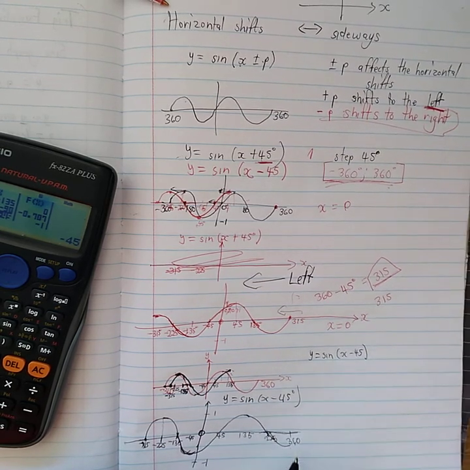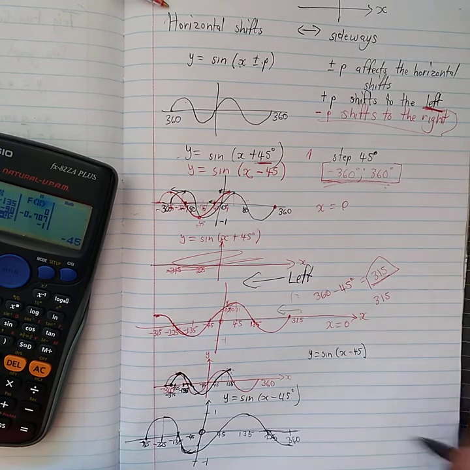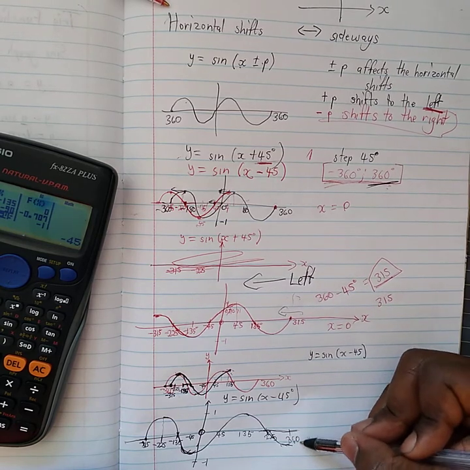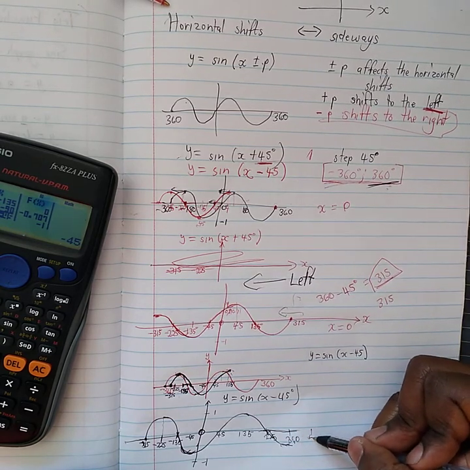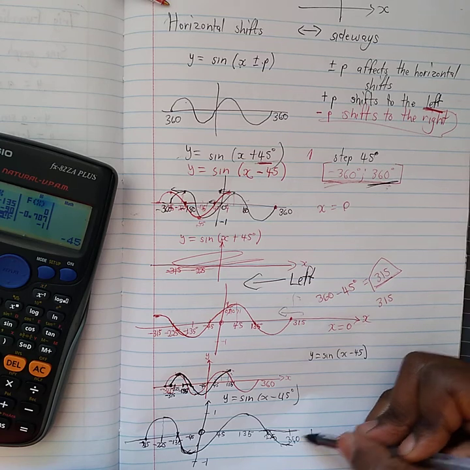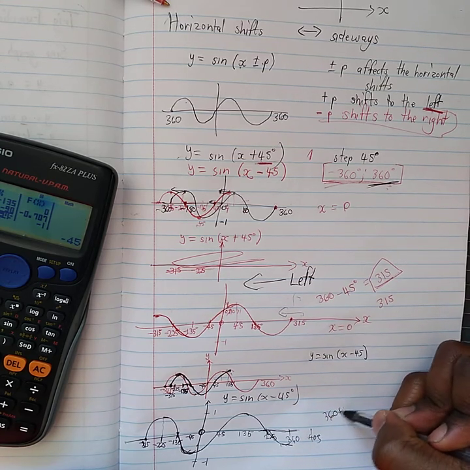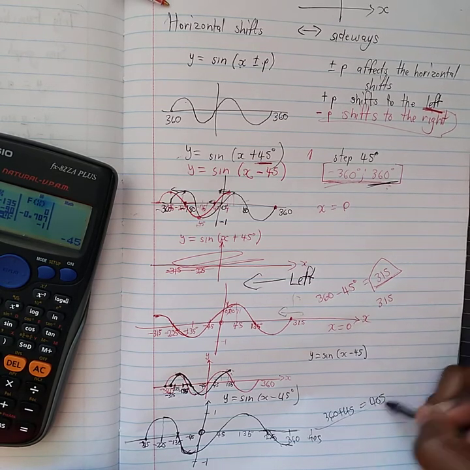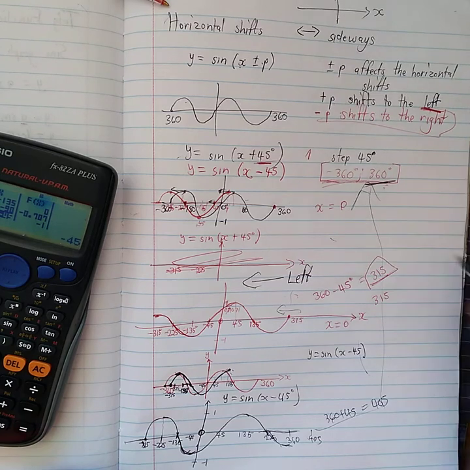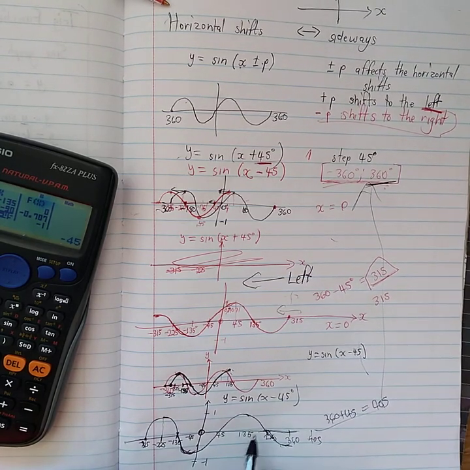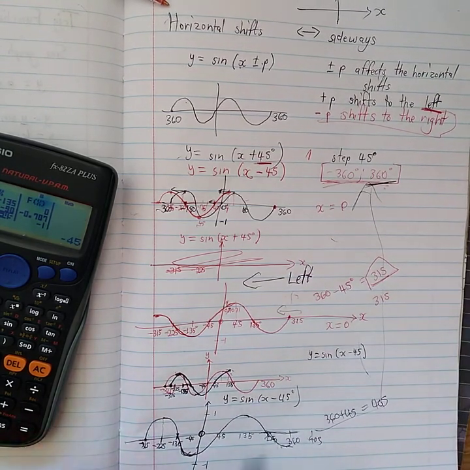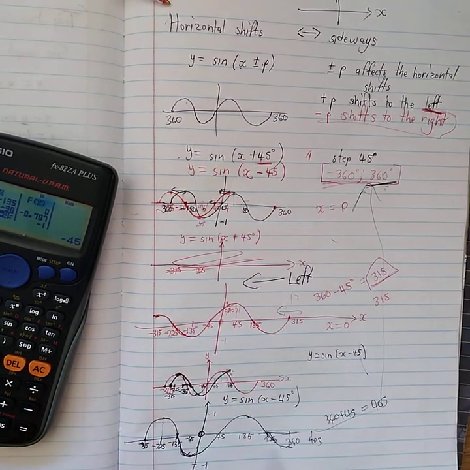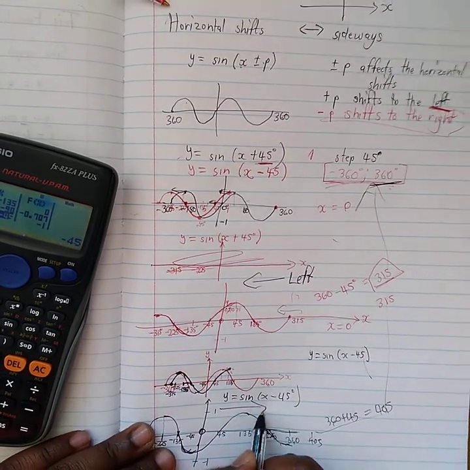Then it goes beyond our limitation, which is 360. We can't go to 405. 405 is the number after 360. If 360 plus 45, you find out that it's 405, and 405 falls outside the range of this one. So that's how the graph that has shifted will look like. It shifted to the right.